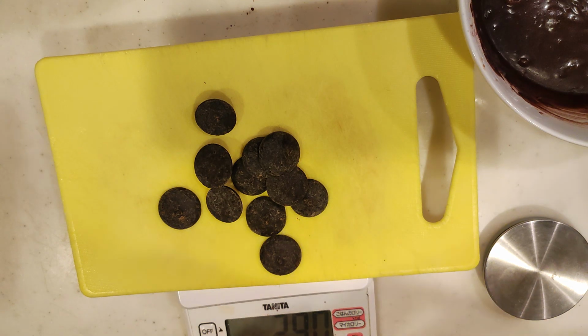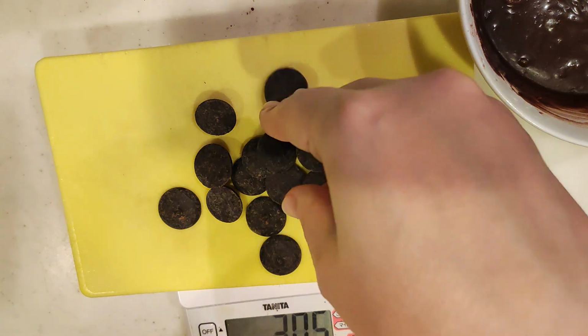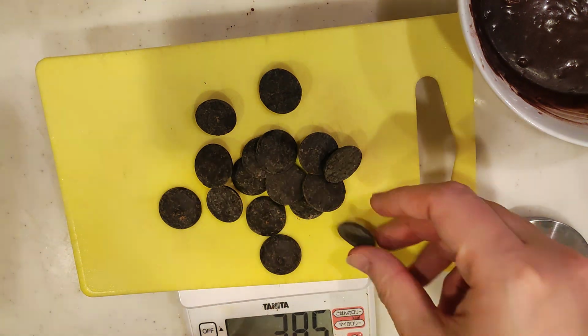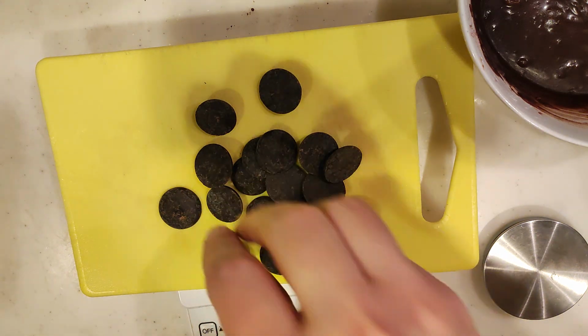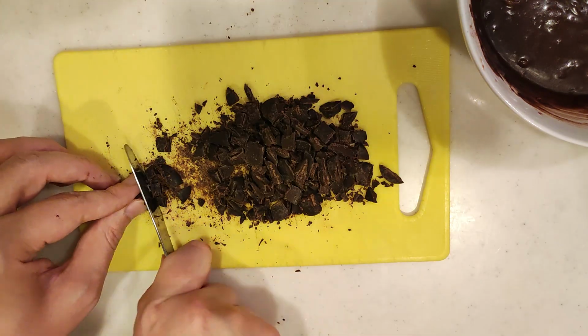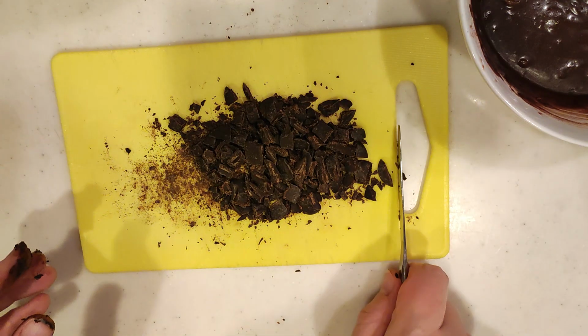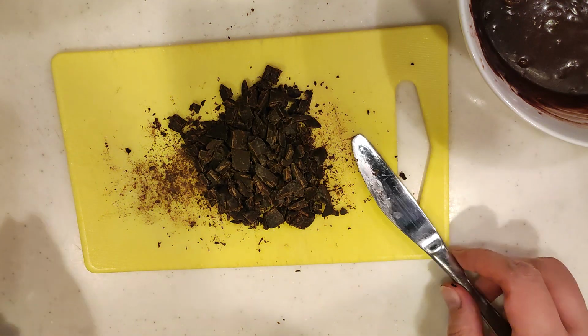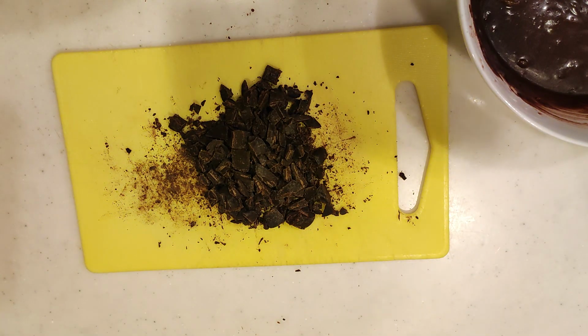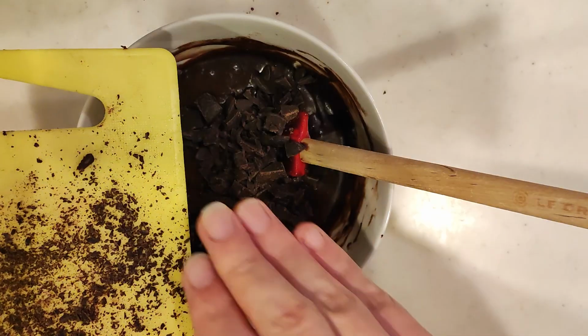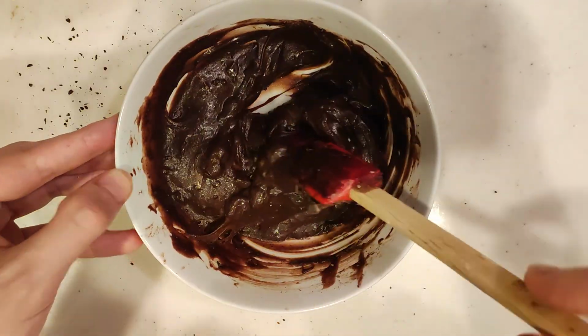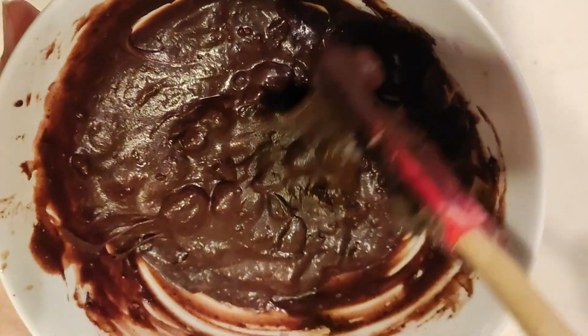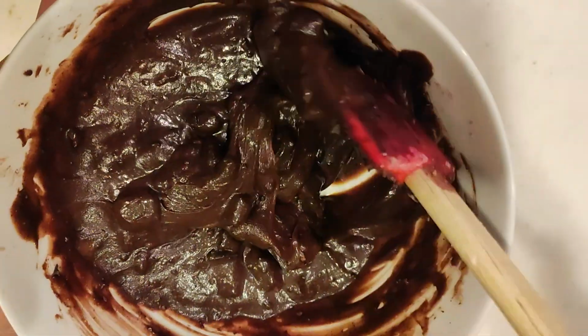So in the recipe, the chocolate chips are written as optional. I decided to add them because we had these large chunks, but they were quite big, so I decided to chop them up into smaller bits. And here it is, all finely chopped. So I dump all that into the batter and just gently fold them in. And here it is, the finished batter, which looks really good.